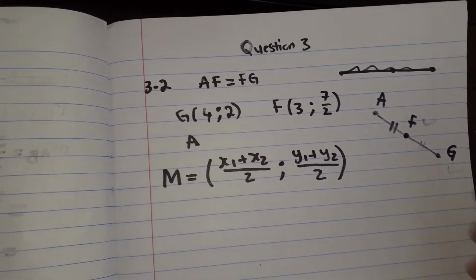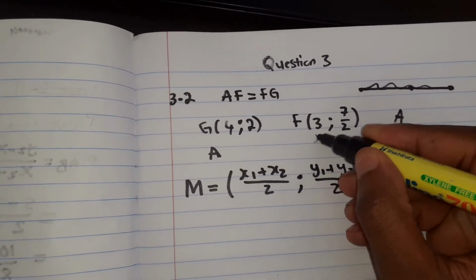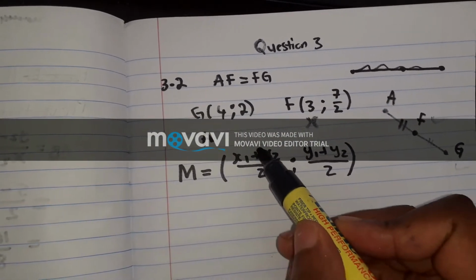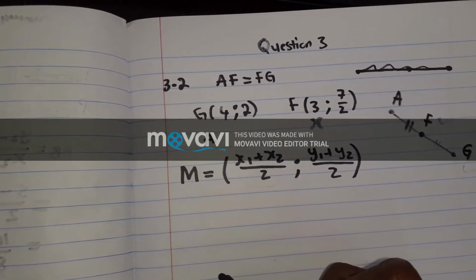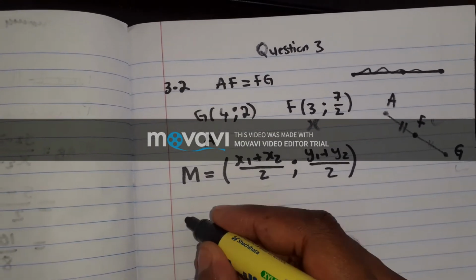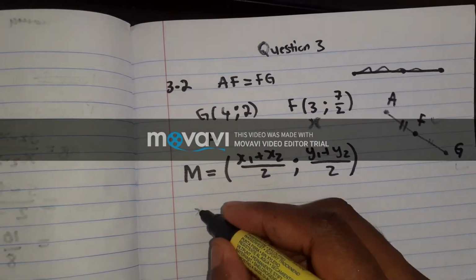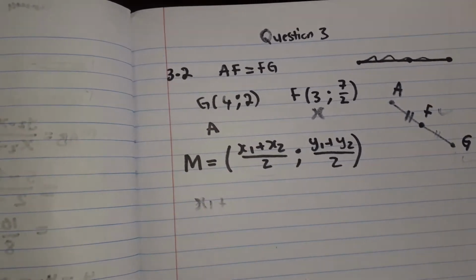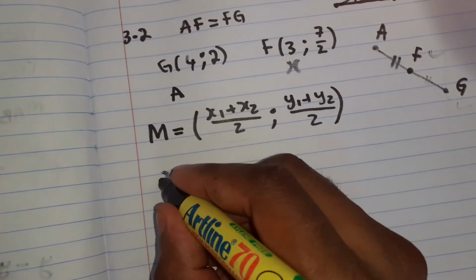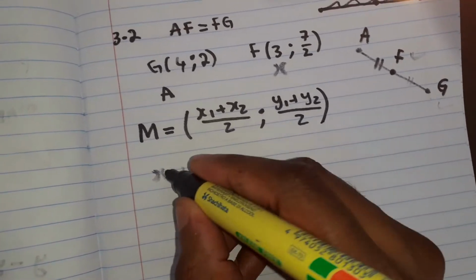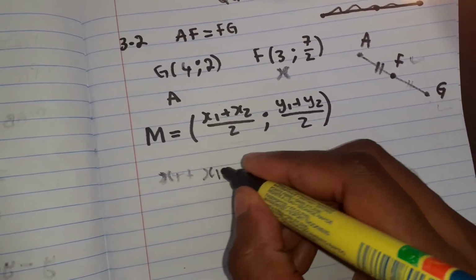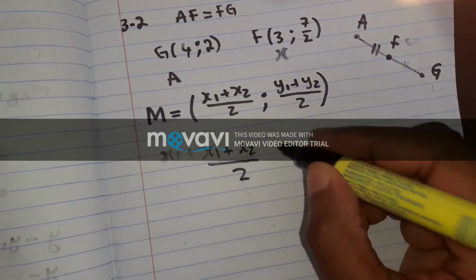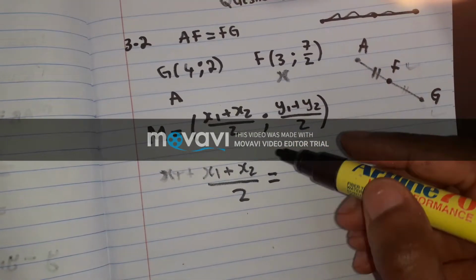then we take this x coordinate of F and equate it to this equation. Then x1 plus x2, divided by 2, is 3.